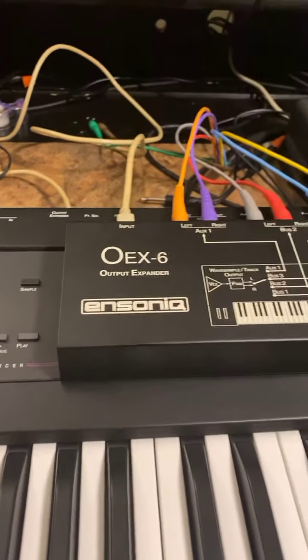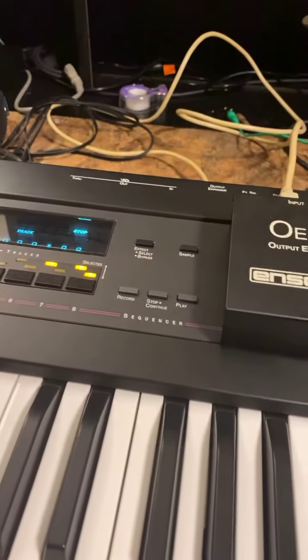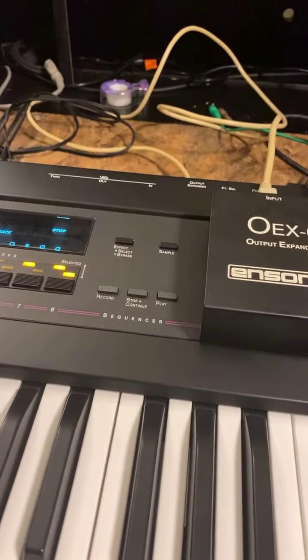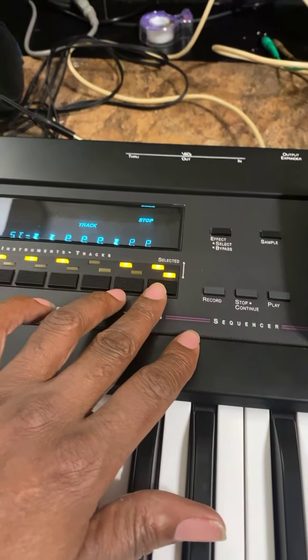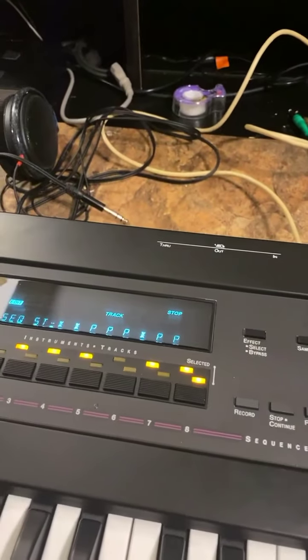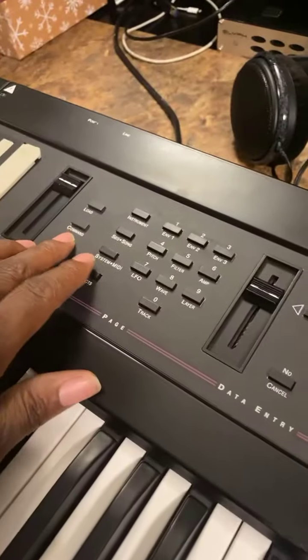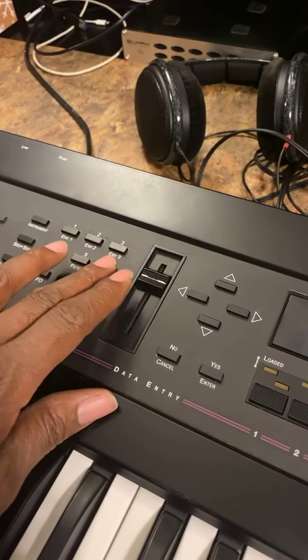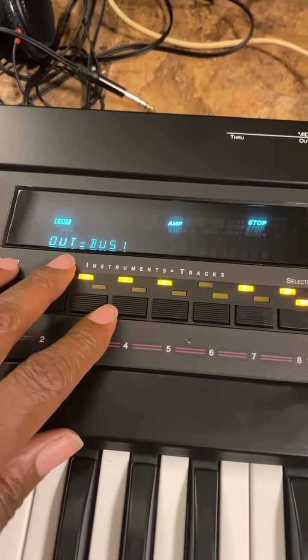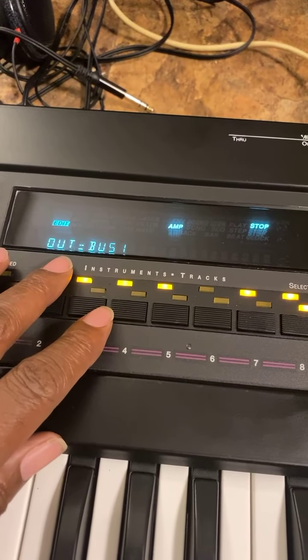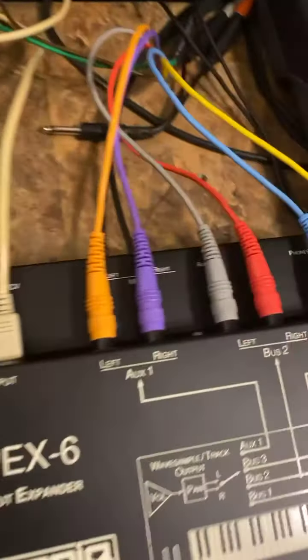All right. So we're going to start with the sample, the frequency. The frequency is on track 8. Okay. So we're going to hit edit amp. And it's going to bring me to bus 1. Bus 1 is my main out.